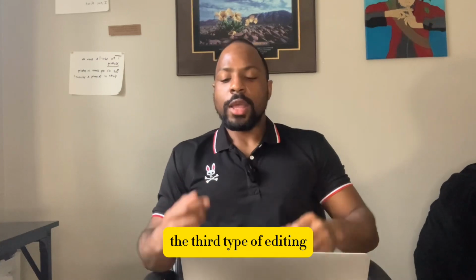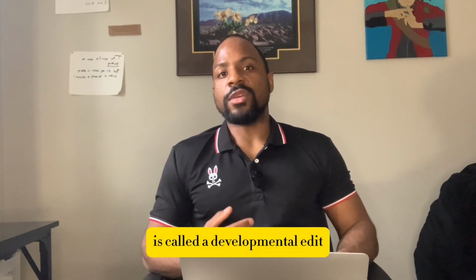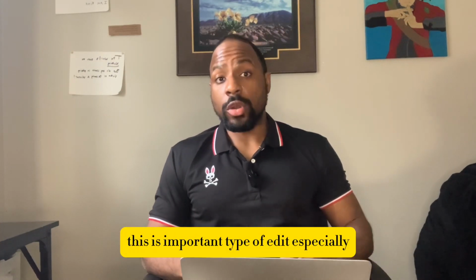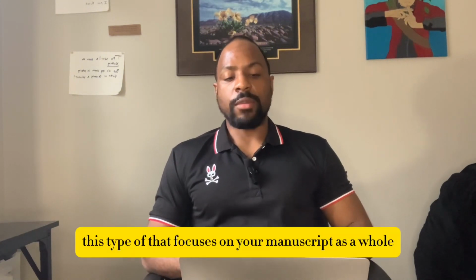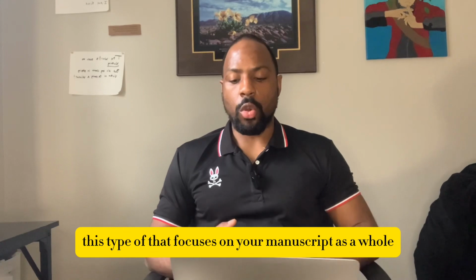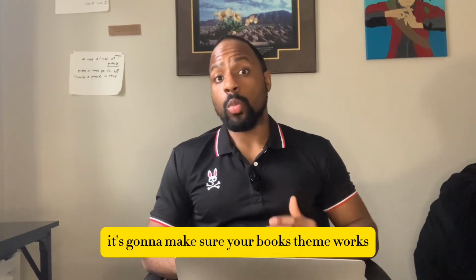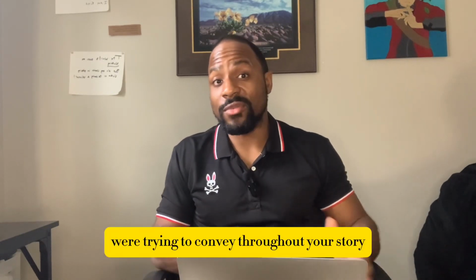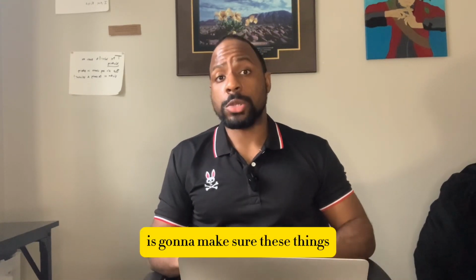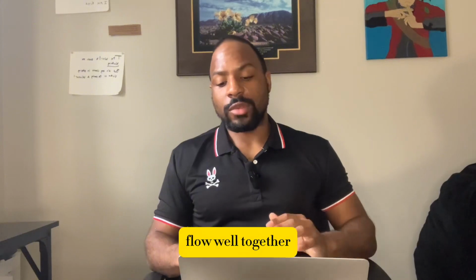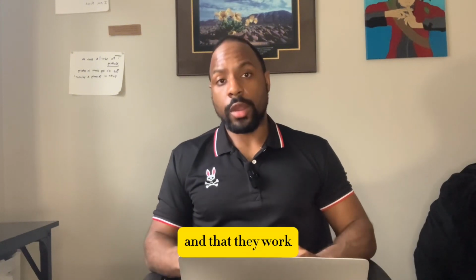The third type of editing is called a developmental edit. This is an important type of edit, especially for new writers. This type of edit focuses on your manuscript as a whole. It's going to make sure your book's theme works. Whatever message you're trying to convey throughout your story or in a particular scene, particular segment, it's going to make sure these things flow well together and that they work.